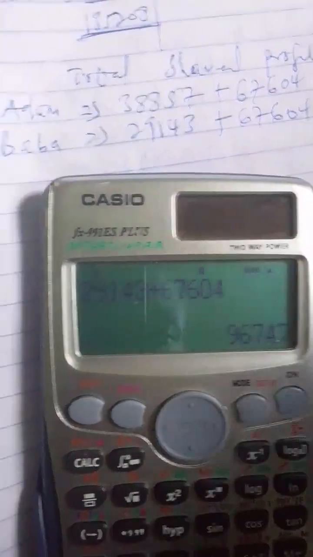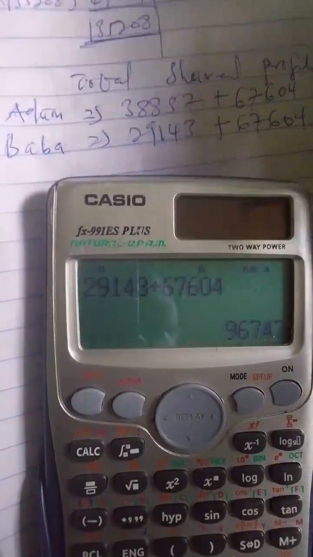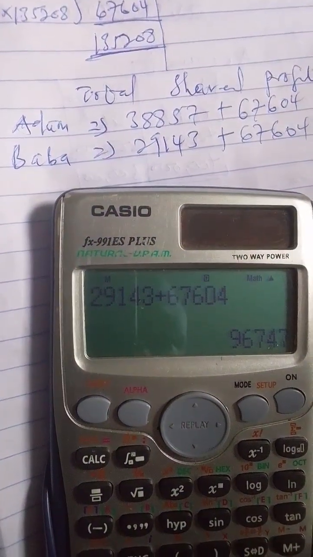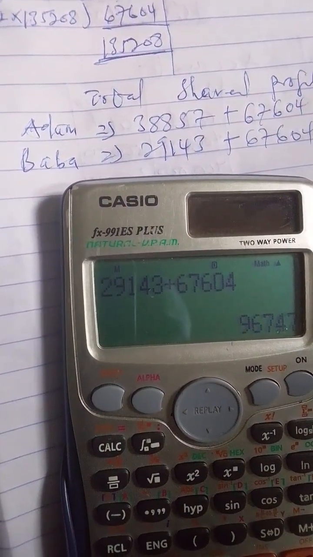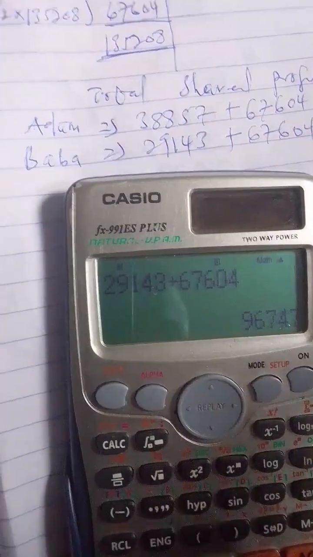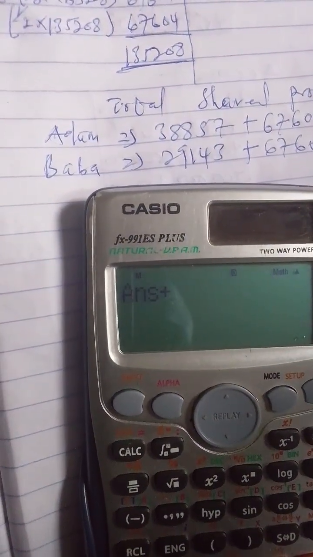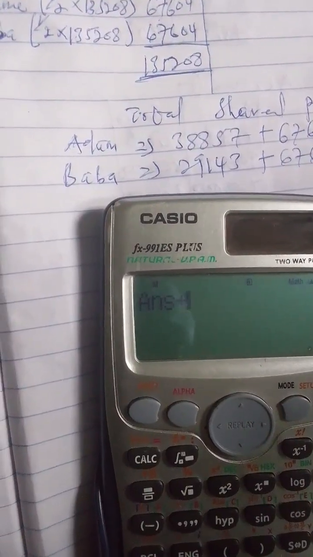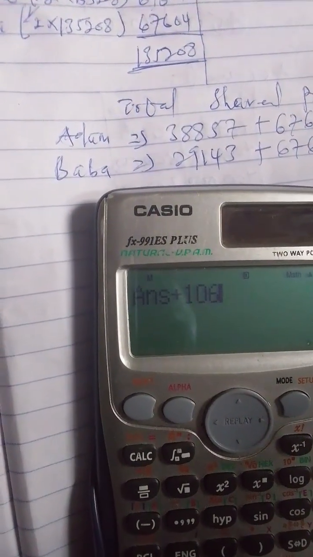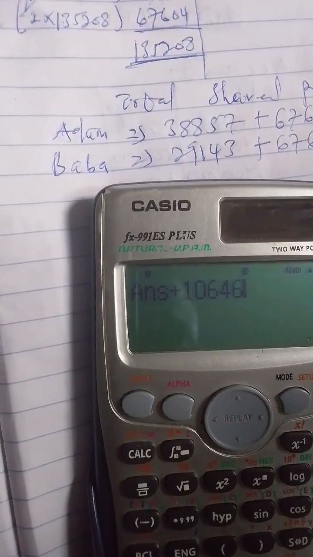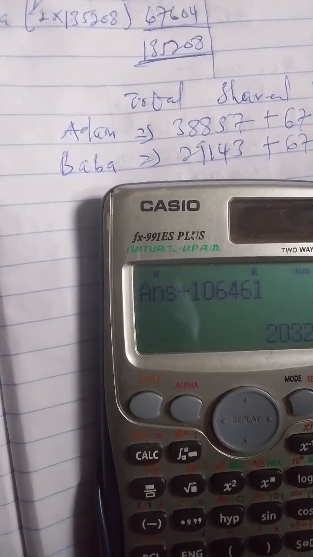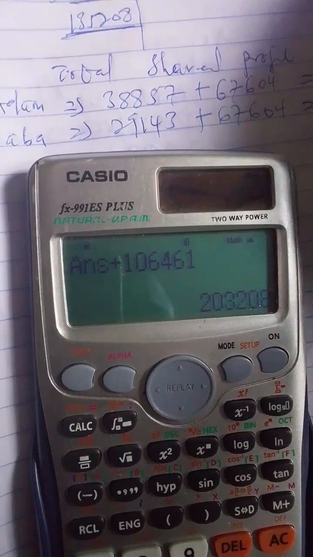So when we add both, you see that it will give us the first residual that we had. So Adam plus Baba, we are having the same residuals.